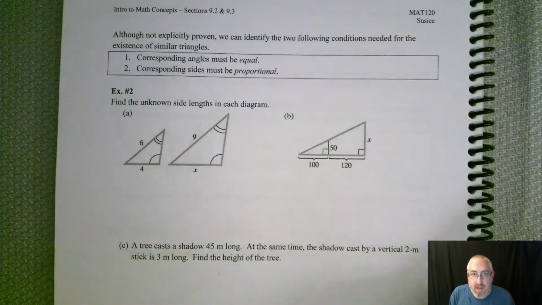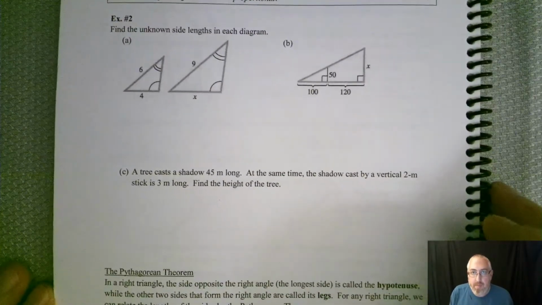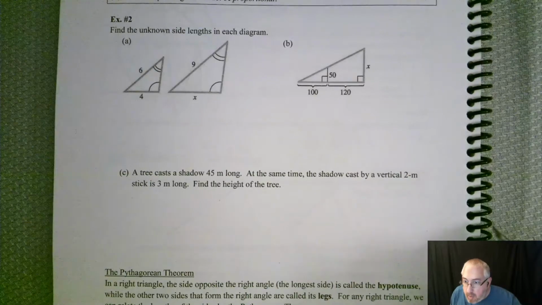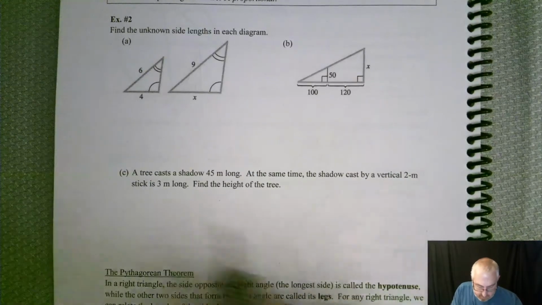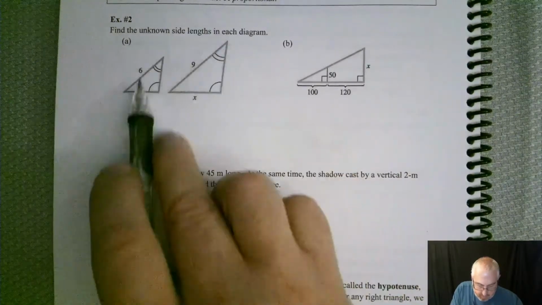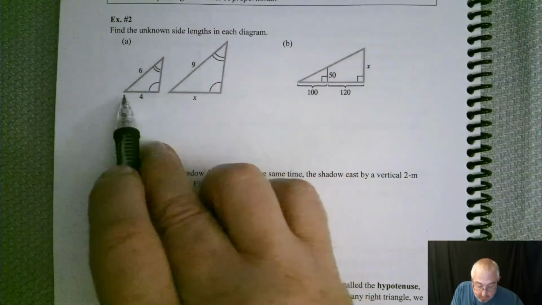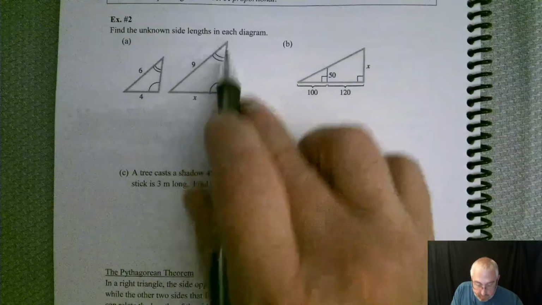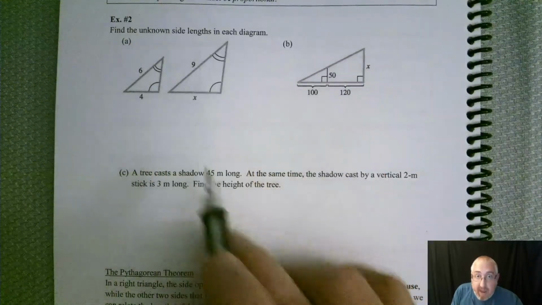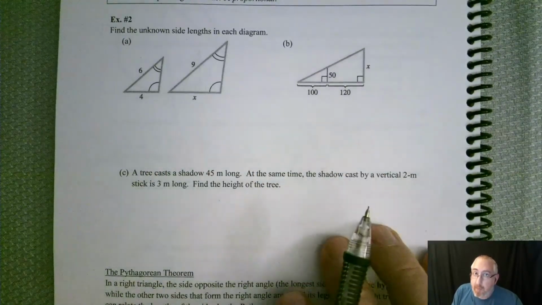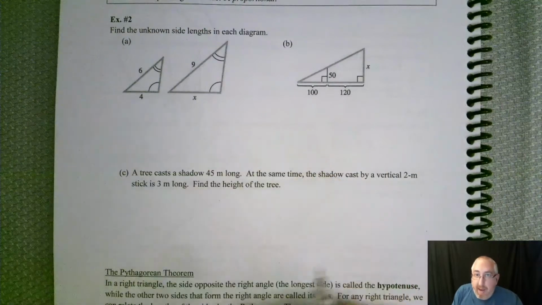So let's take a look at a couple problems. And how long are we in? 9 minutes-ish? All right. So if we have our smaller triangle here with sides 6 and 4 and our bigger one here with sides 9 and x, how could we set up a proportion to find that missing x?